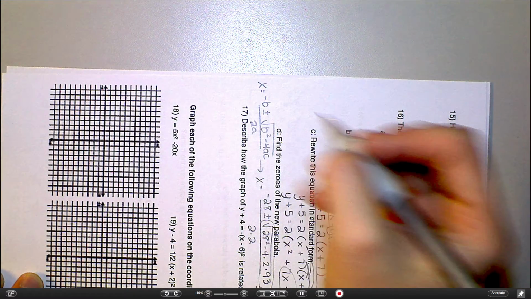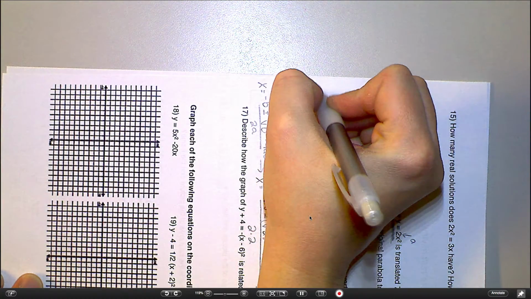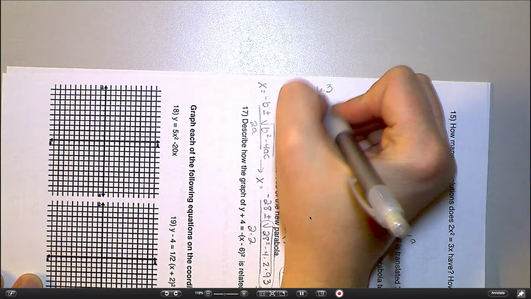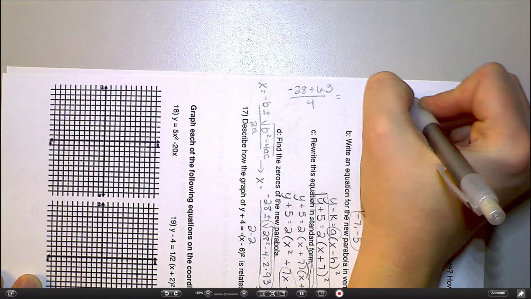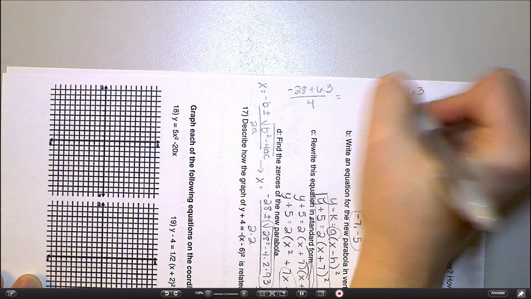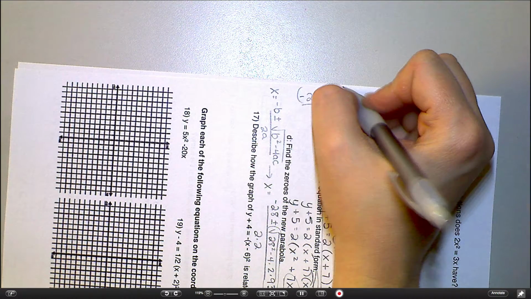So now I'm going to do negative 28 plus 6.3 over 4. And then I'm also going to do negative 28 minus 6.3 over 4. Now remember, if you do want to do those in your calculator all in one step, you will need parentheses around the top. Okay.